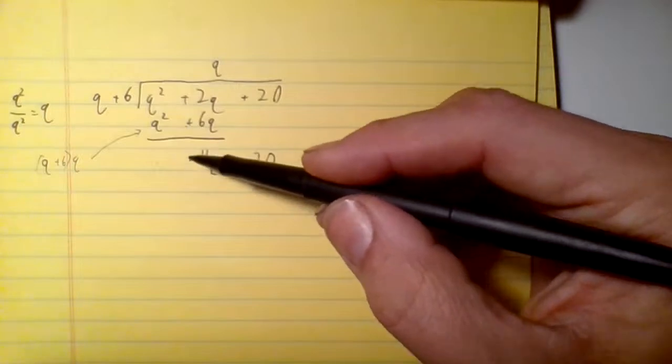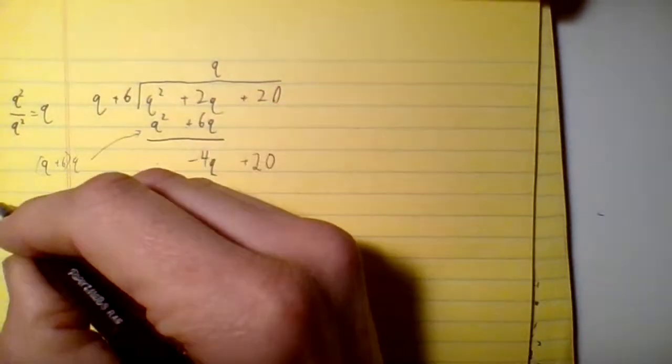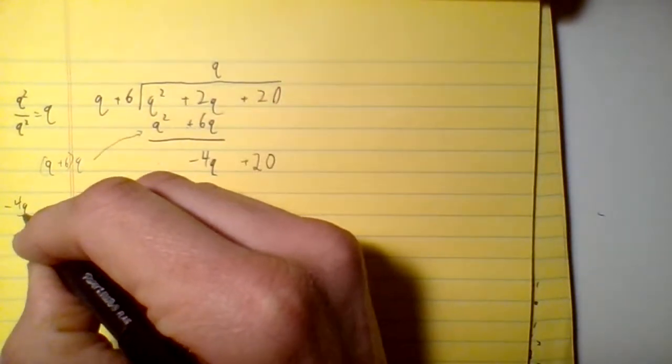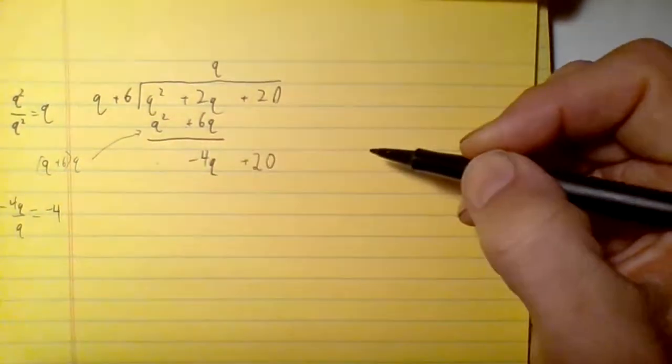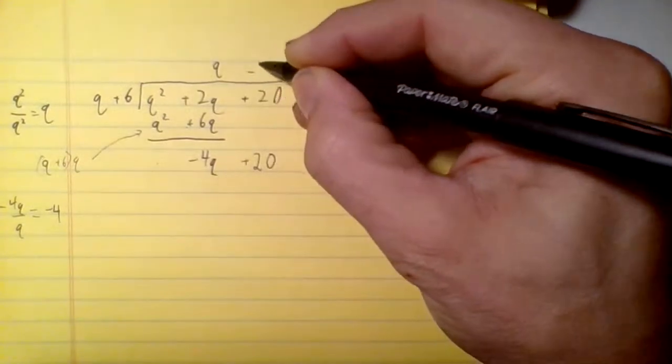First term divided by first term. Now, negative 4q divided by q is negative 4. So that's the next part of my answer. It's got to be a negative 4.